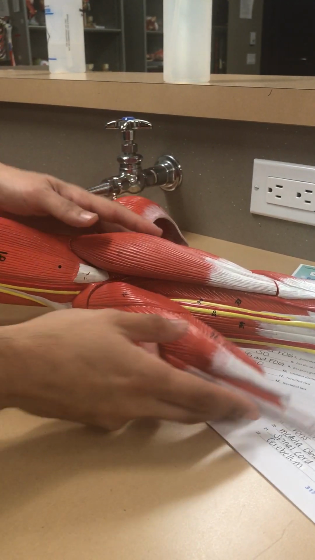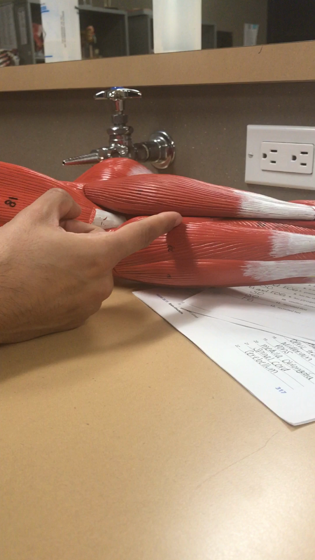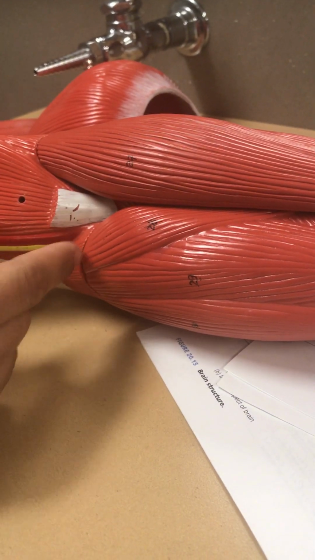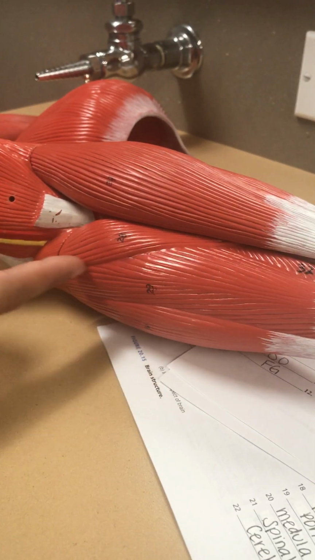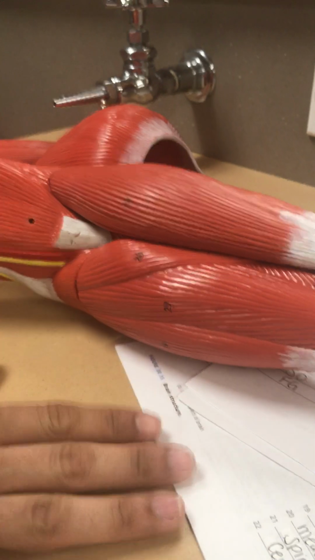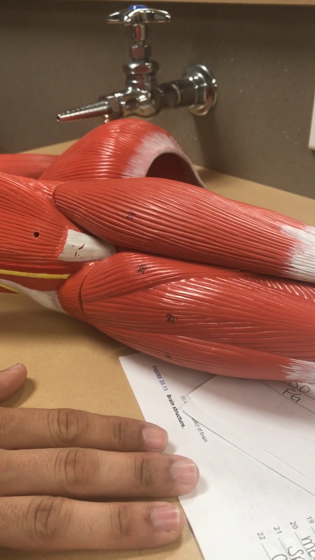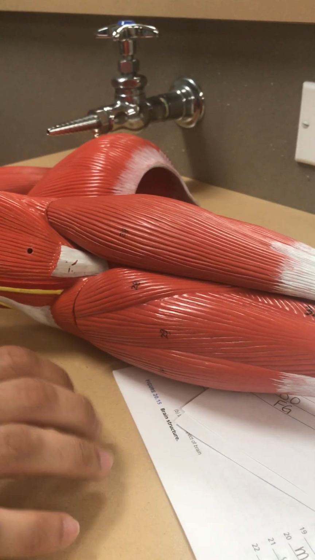Okay, let's start with the superficial muscles. There's a muscle right here. This one is a very important muscle. It's going to form part of your cubital fossa in your forearm, number 28. And this one assists in the movement of your arm from anterior to posterior. Do we know what this muscle is called? Supinator? No. Pronator. Pronator teres. Pronator teres.